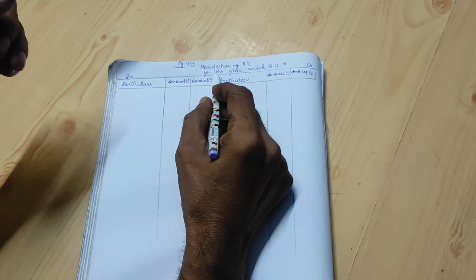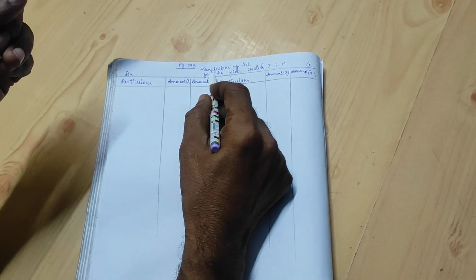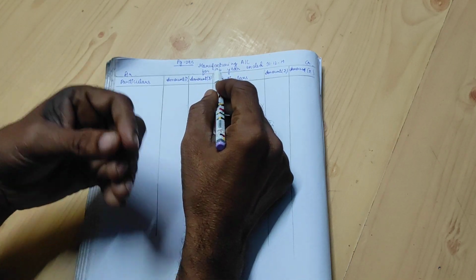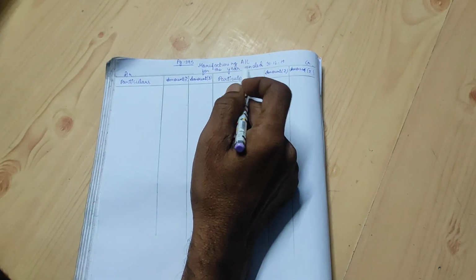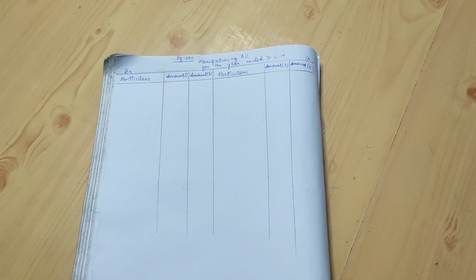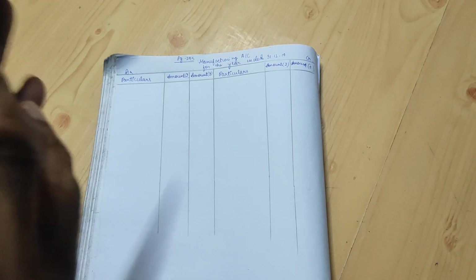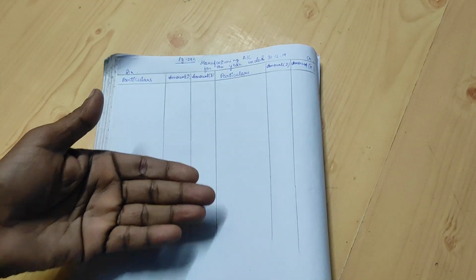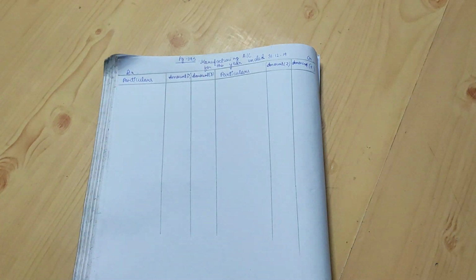Today's subject is regarding manufacturing account. The name manufacturing account comes from manufacturing units. Those units which are manufacturing the goods should prepare an account before making the trading account. So in a complete final account format, first there is manufacturing account, then you go for trading account, and then you go for P&L account, and then go for balance sheet.